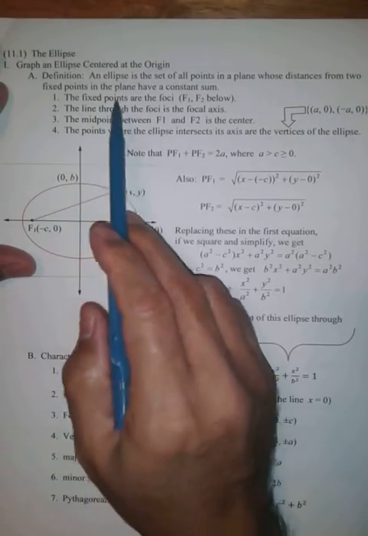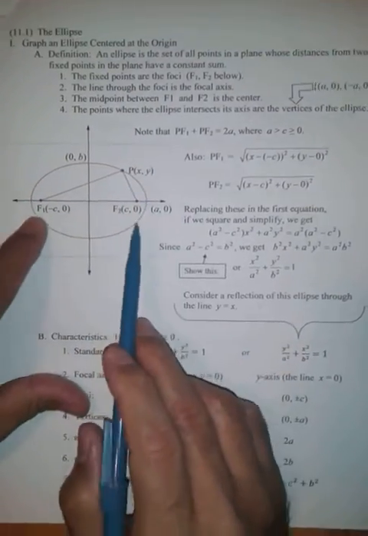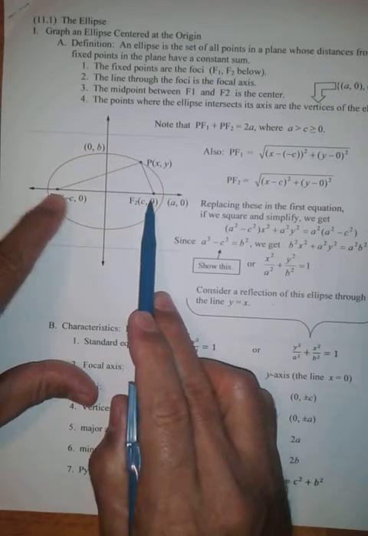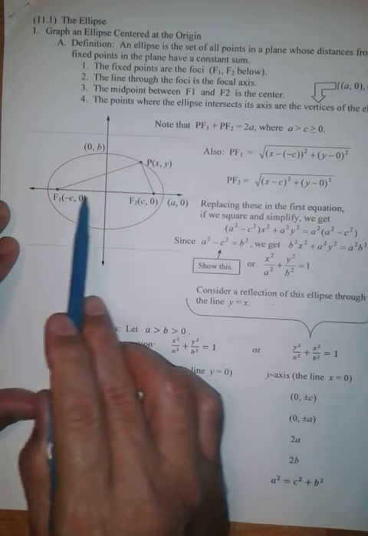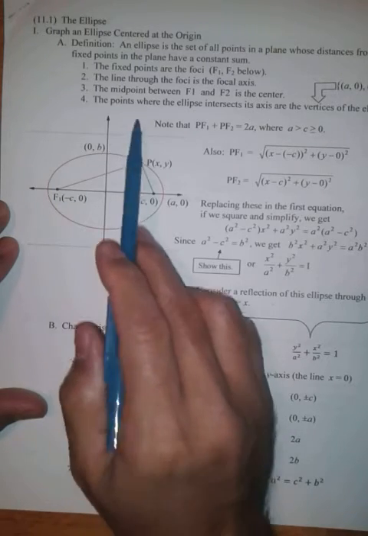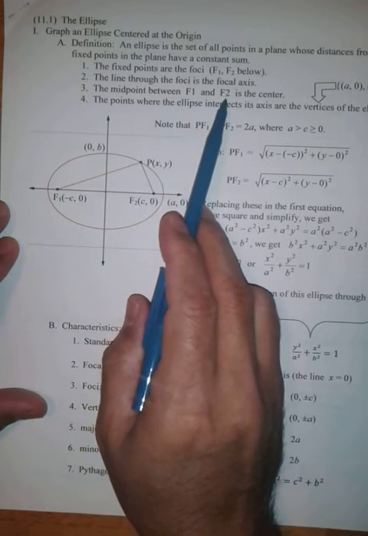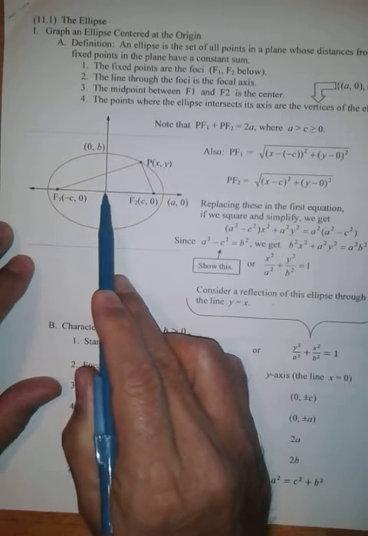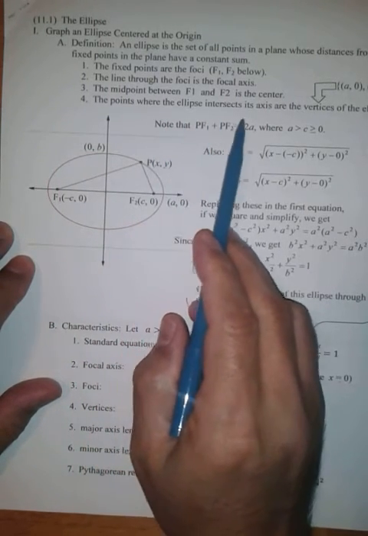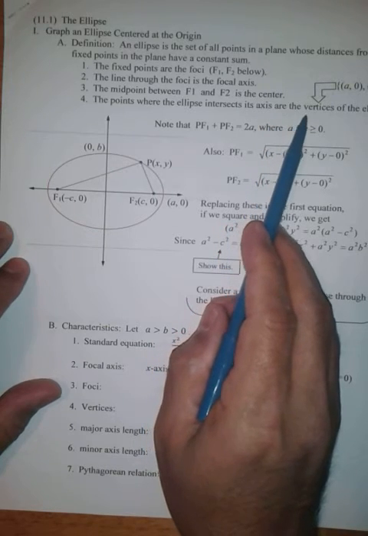Okay, all right. The fixed points are the foci. The line through the foci is the focal axis. The midpoint in between F1 and F2 is the center. That's right there. Center. In this case, it'll be 0, 0. And the points where the ellipse intersects its axis are the vertices of the ellipse.